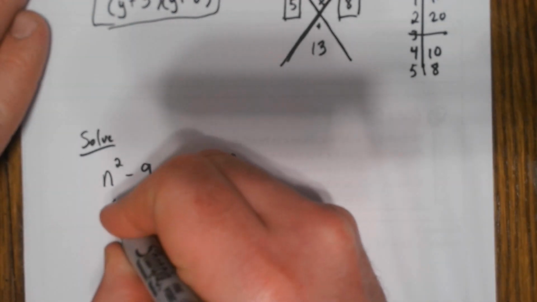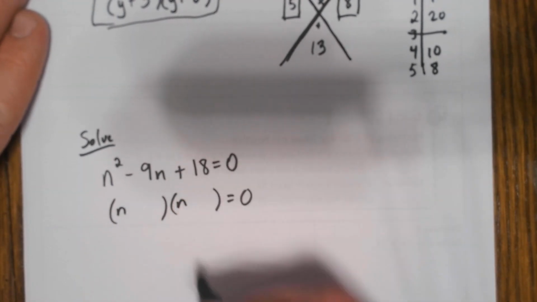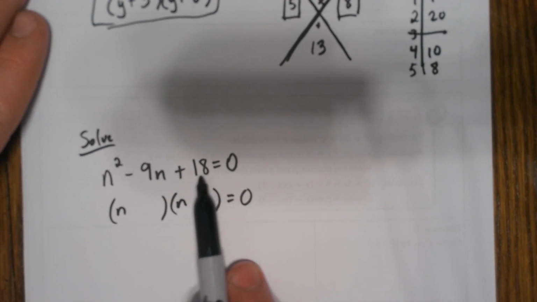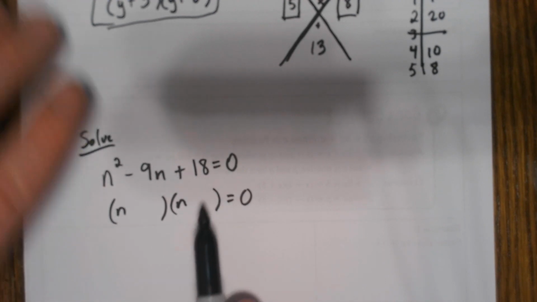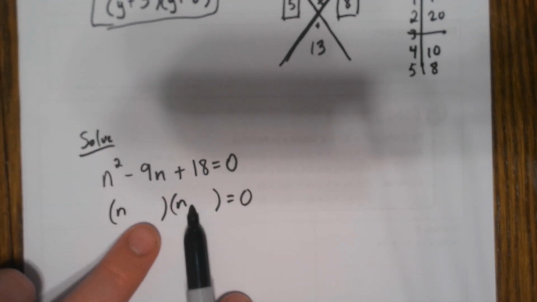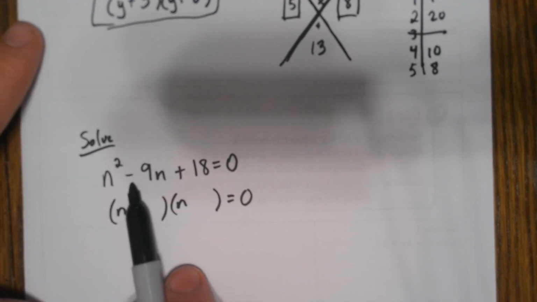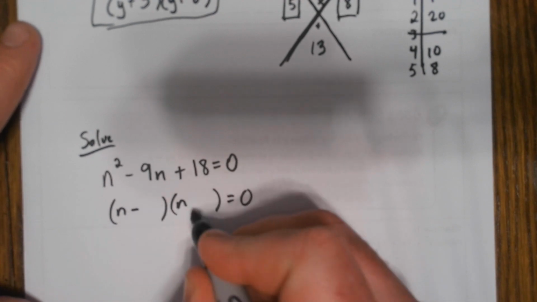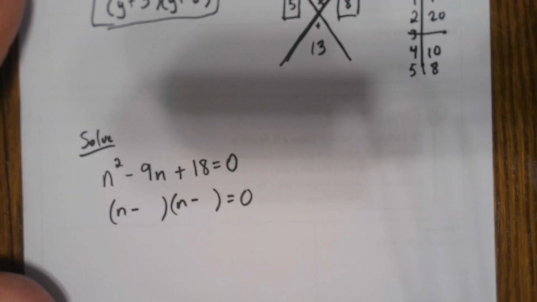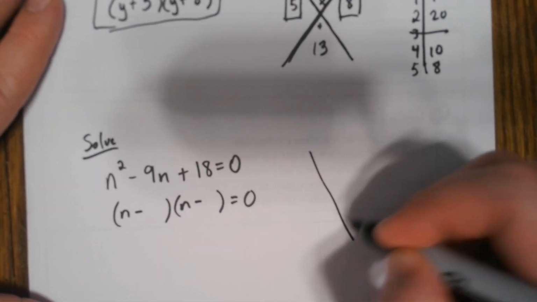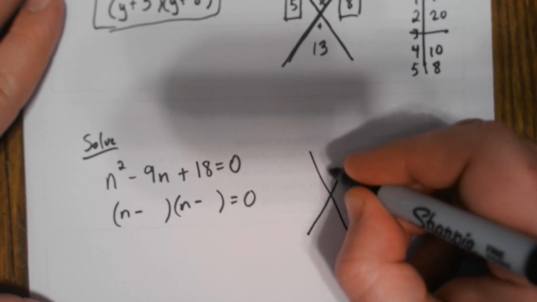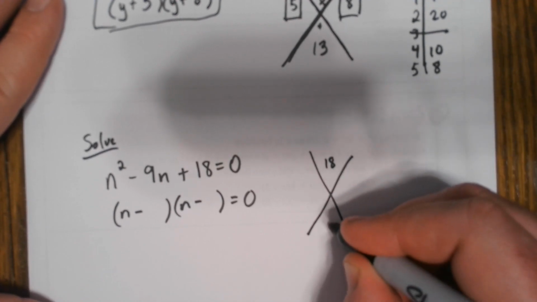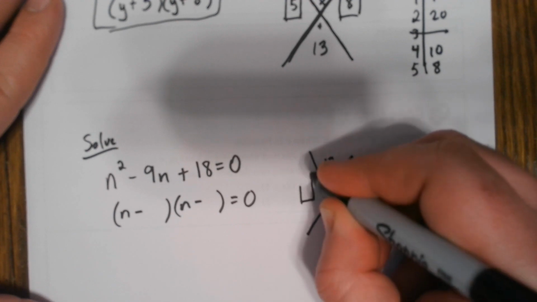We have our variable n, so n will go here and here. We have a positive number on the end, so we know the signs are going to be the same, either both positive or both negative. Looking at the term in the middle, it's negative, so that means we have 2 negatives. Using our X game model, we want them to multiply to make 18 and add to make 9.